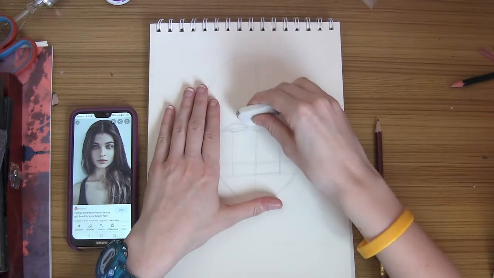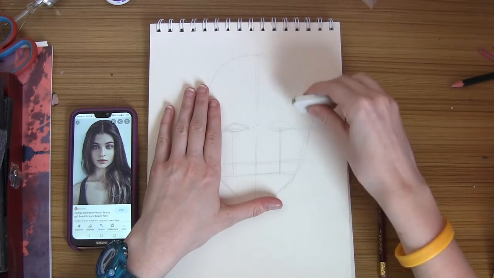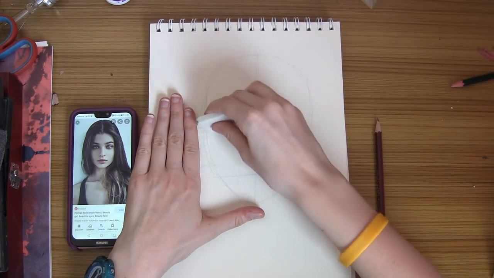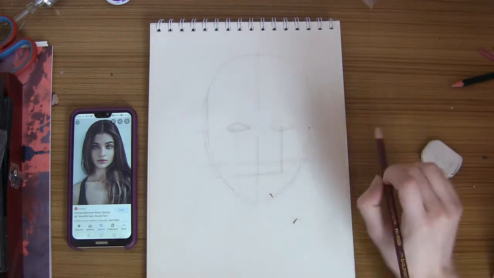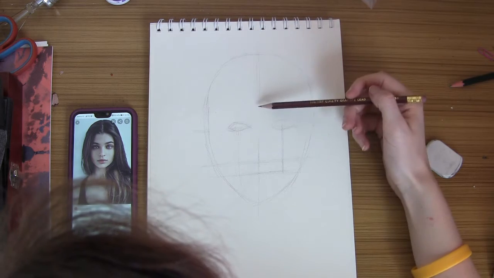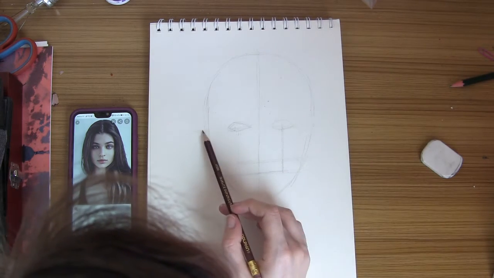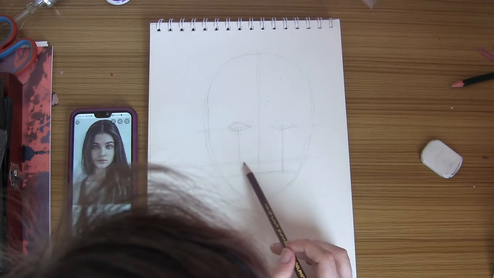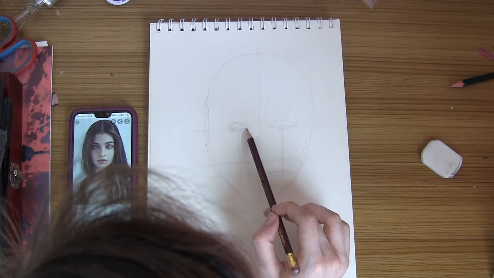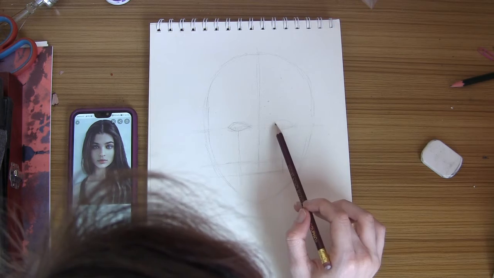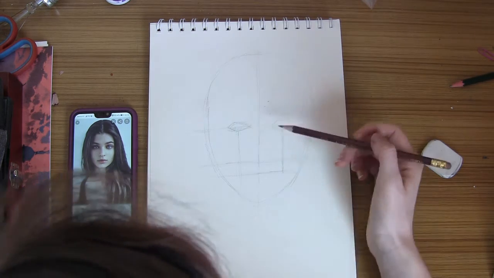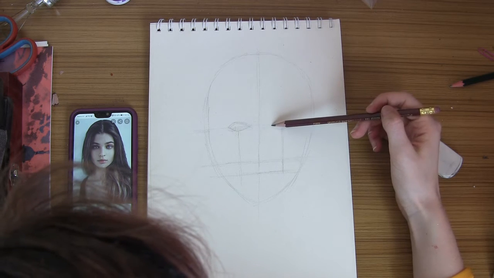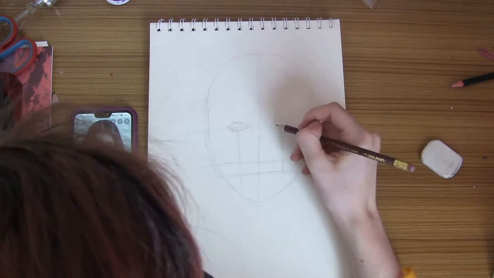So now you can take your eraser and erase these extra lines. And I will erase that one since I messed up. Okay. We can redraw our guidelines super fast over where we erased. Okay, so we have the position for our eyes, and now we're going to go ahead and draw them.